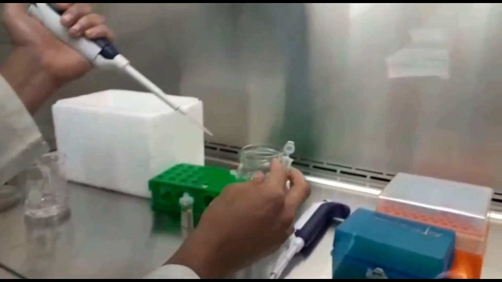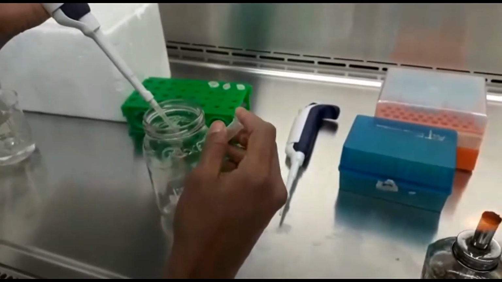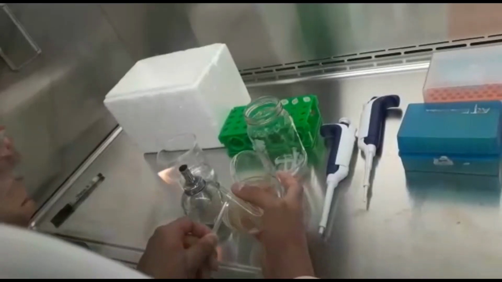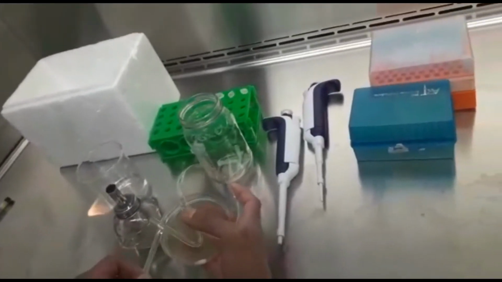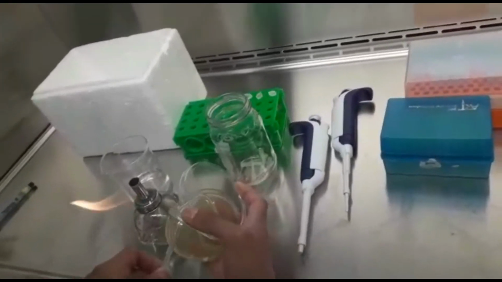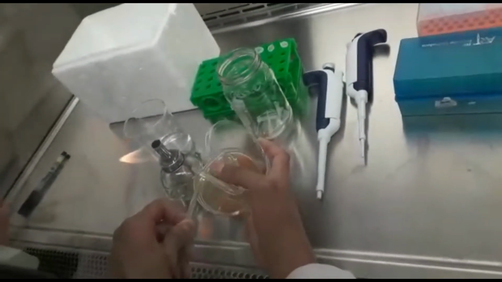The next day, we have to take a picture of the plate and store the plate in the refrigerator. With this, we have to pick 2 colonies, one white and one blue, of those that grew on the LB plate with X-gal and ampicillin to facilitate extraction of plasmids and verify the presence of the insert by digestion with restriction enzymes.